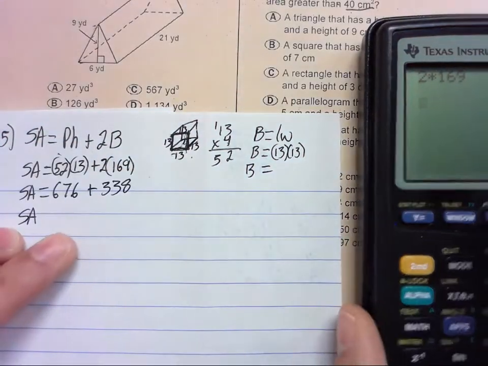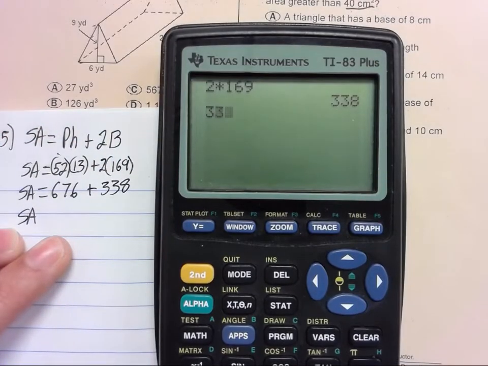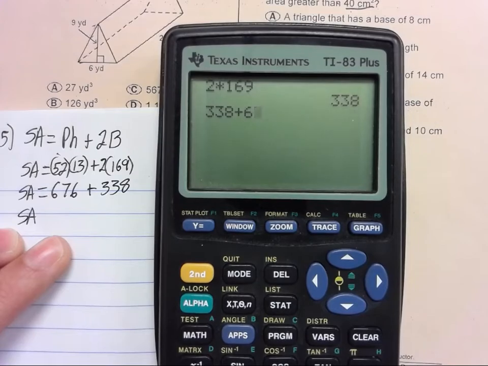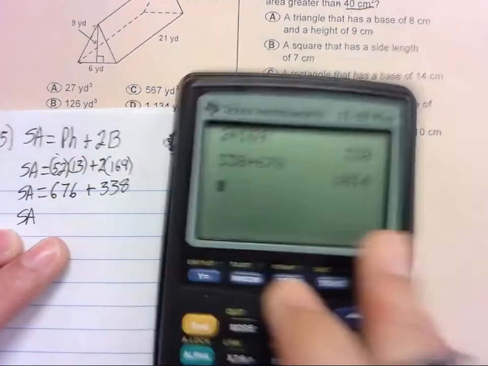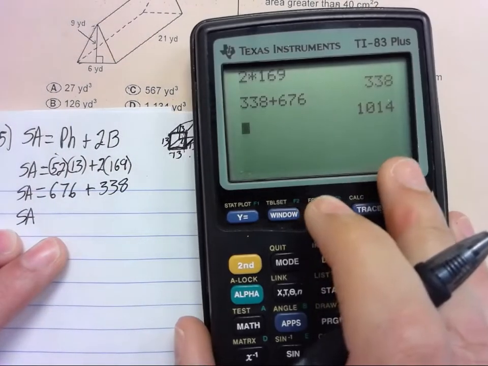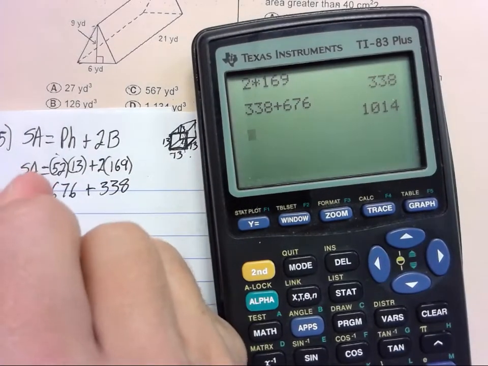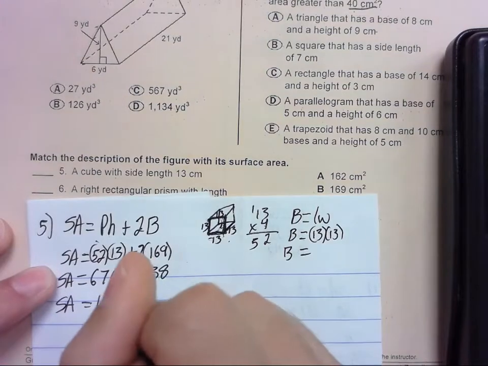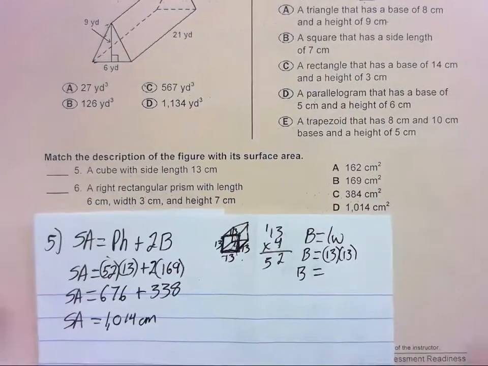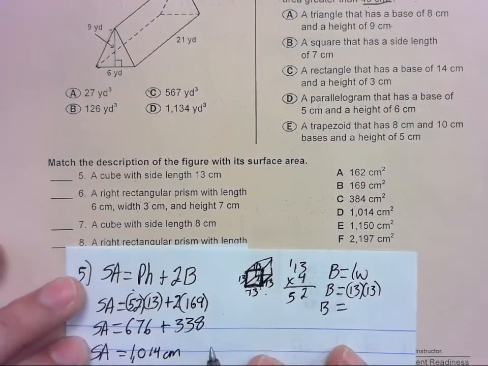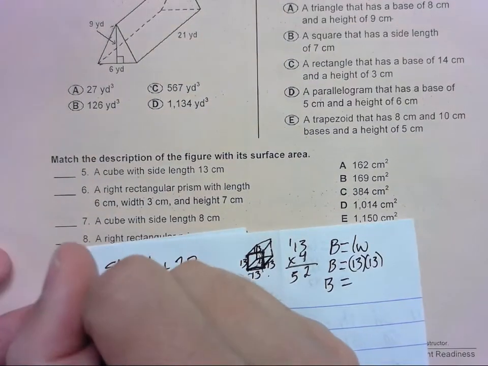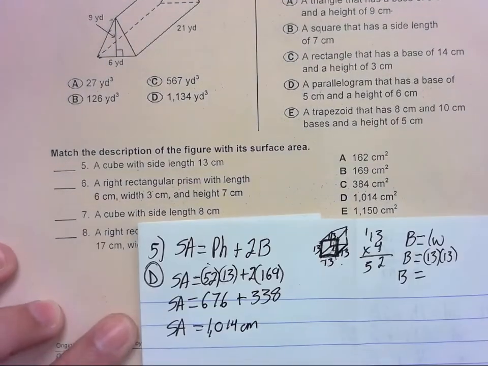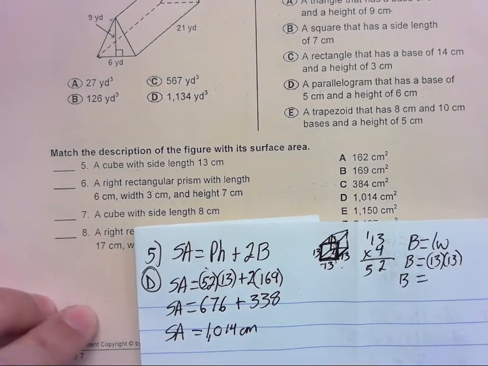You add those up. 338 plus 676, and we get 1014. And we're dealing with centimeters. So 1014, number 5 is D, because it matches with 513.